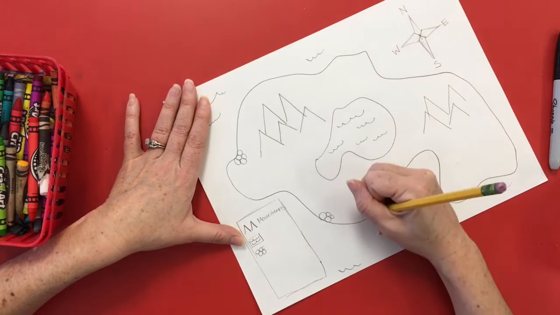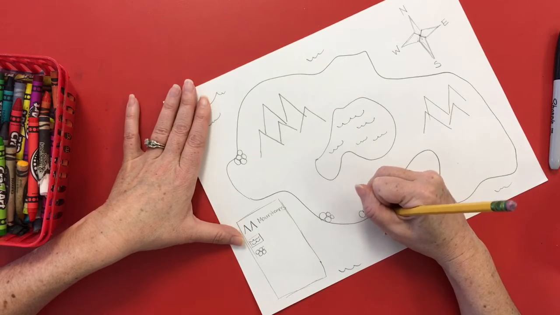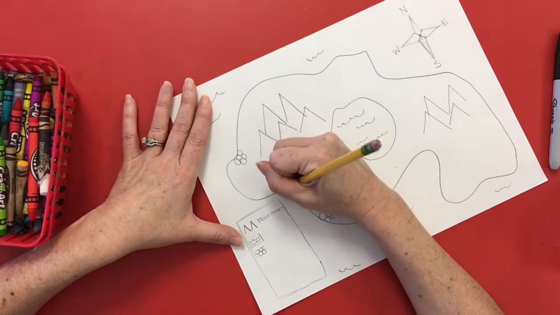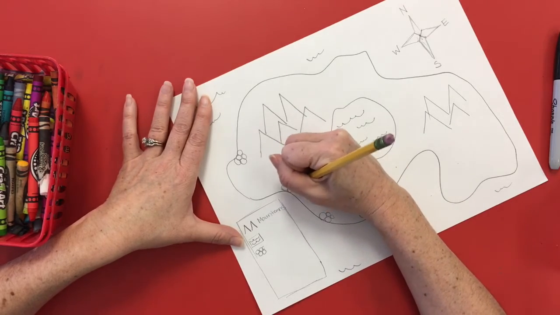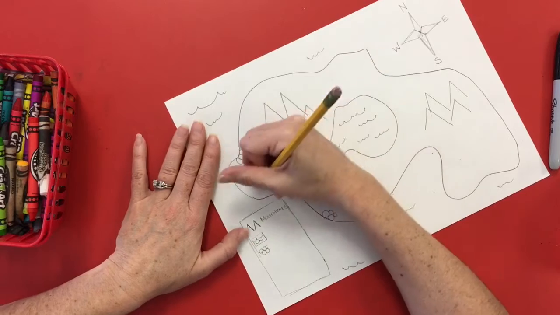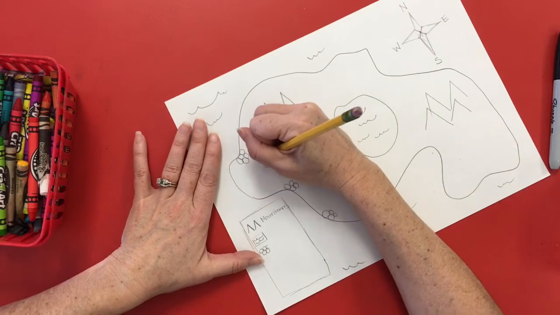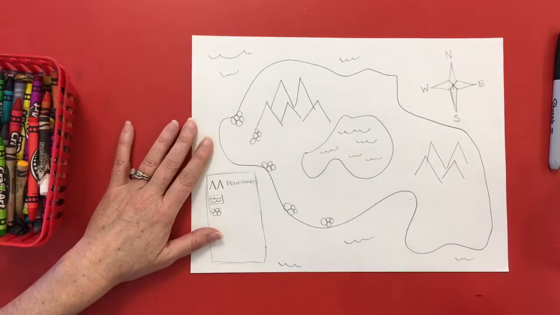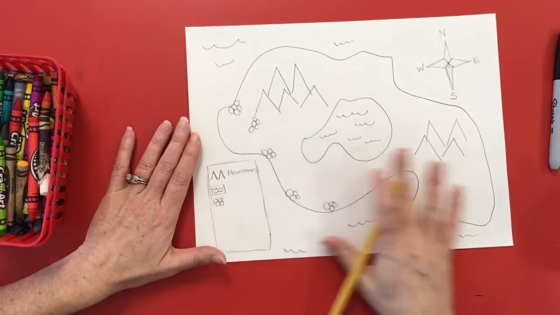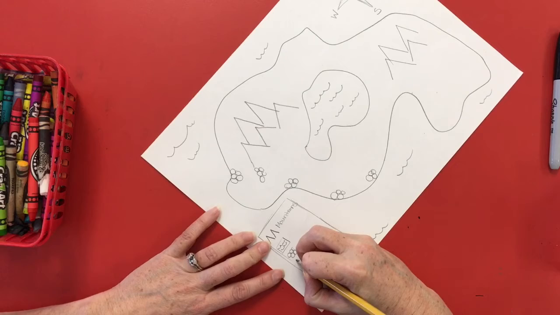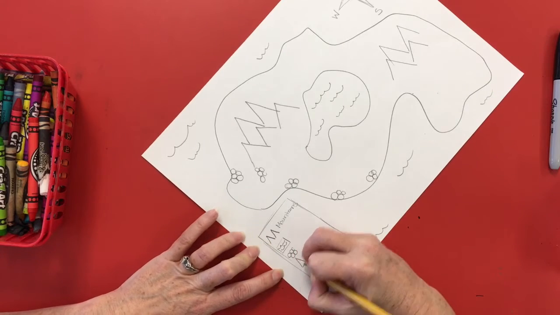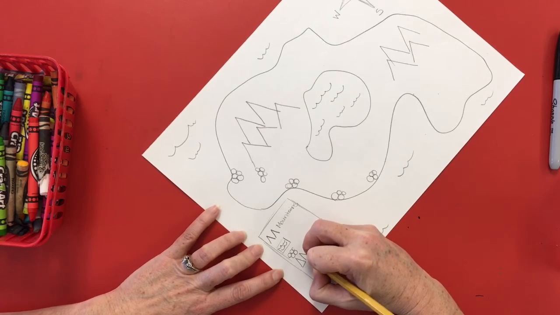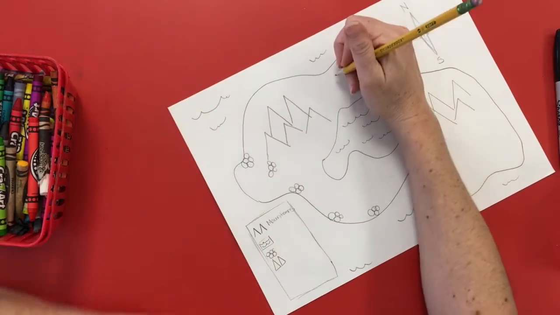So if I have rocks, then it can communicate different things. That maybe that's not the best place because it's too rocky. So you have to go around it. Those would be obstacles.